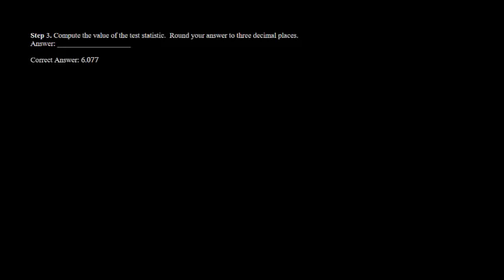Let me make sure I'm in the right place here. And I am. So we're going to do a t-test for paired differences. At this point, it's just a regular t-test, and the reason we're doing a t-test is that my total sample size is 10.